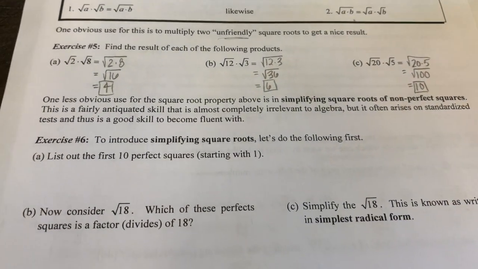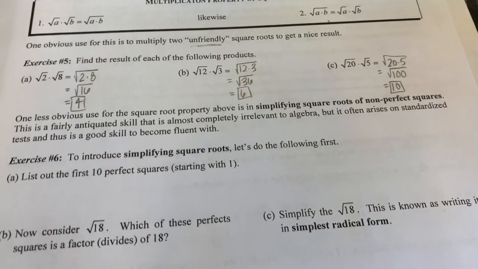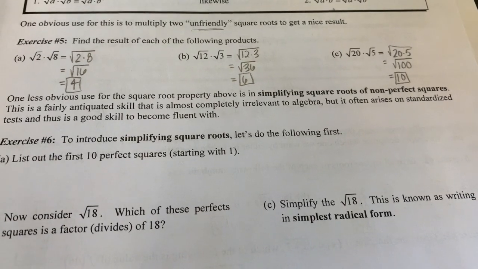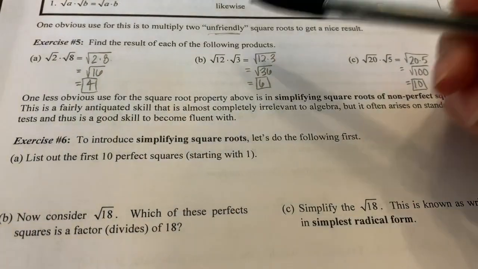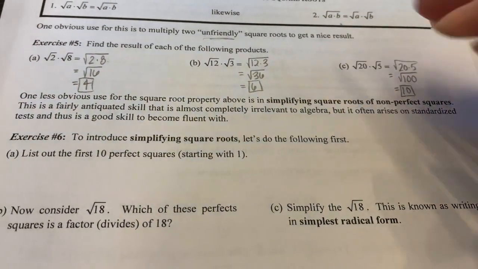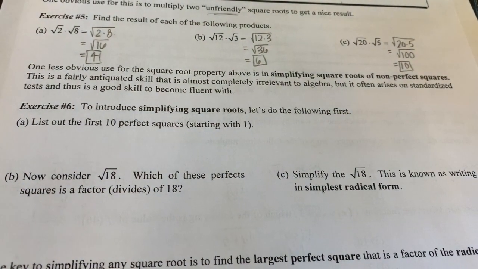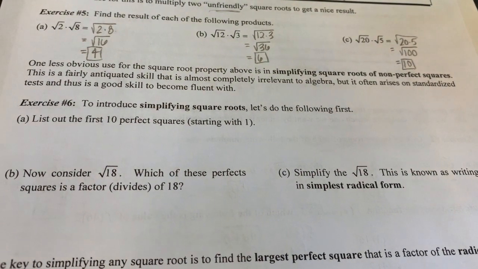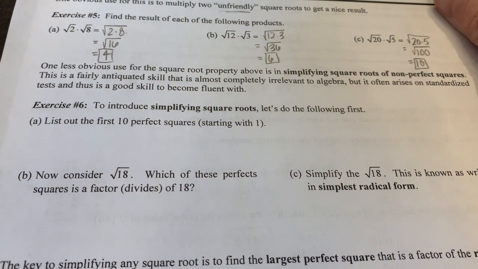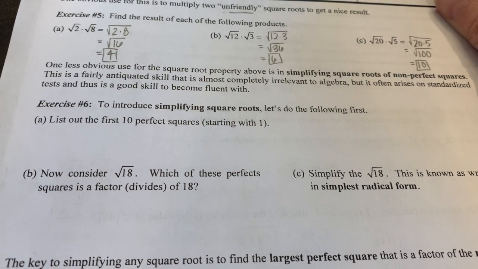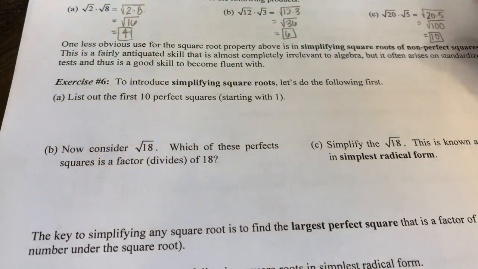So here's the main thing that we're going to learn about today, the most important thing, and that is simplifying square roots of non-perfect squares. Even though I said I don't know the square root of 8 or the square root of 12 or the square root of 20 here, I can simplify them. This is a fairly antiquated skill that's almost completely irrelevant to algebra, but it often arises on standardized tests and thus is a good skill to become fluent in. I think that we went over this when we did co-op prep, but I can't remember, so I'm going to just completely start fresh again.